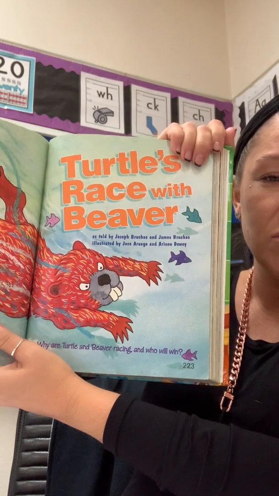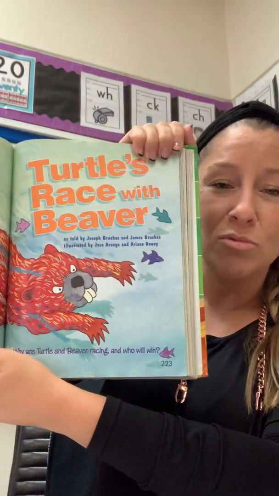Now we're going to get started with reading the story. This story is called Turtles Race with Beaver. Now, it might be told a little differently than maybe your grandparents or your parents know, but it is a story similar to the tortoise and the hare, okay? You boys and girls may have not heard that story, but again, I bet you if you ask your parents or your grandparents, they've heard the story, the tortoise and the hare. But this story is called Turtles Race with Beaver, okay? It's different characters, but the same type of story.